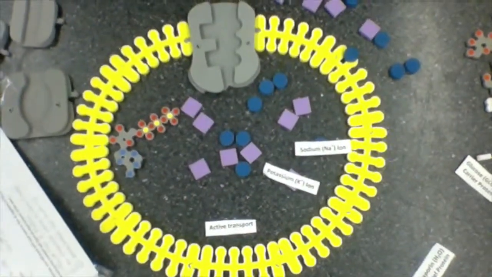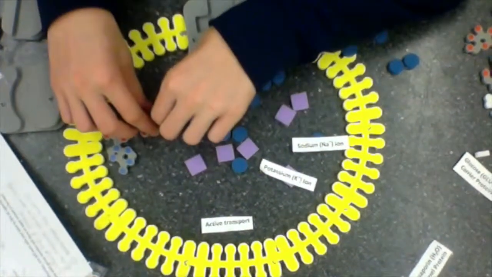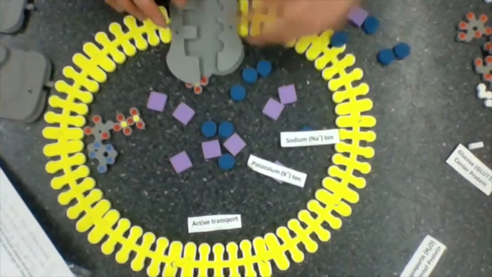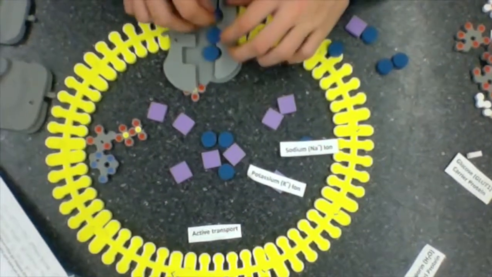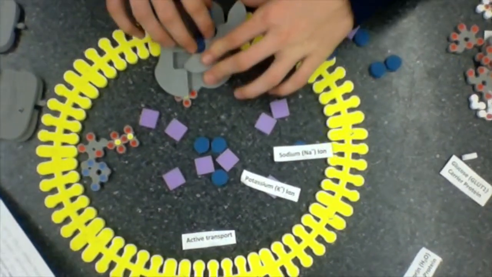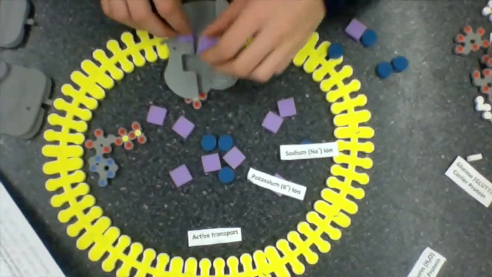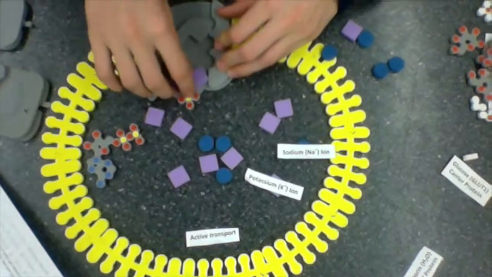Potassium and the sodium move in and out of the cell through active transport when the ATP breaks off of the phosphate group. 3 sodium enter the pump and then push through to the outside of the cell. And then 2 potassiums enter the pump and are pushed into the cell.